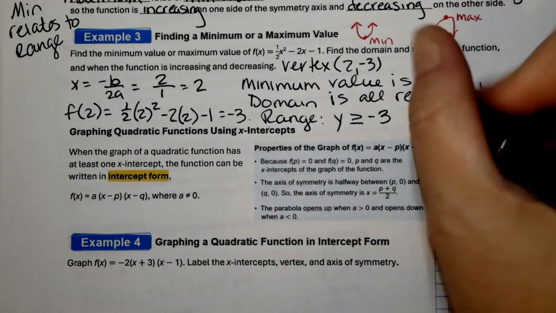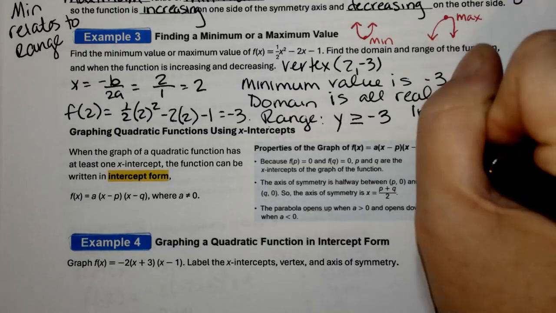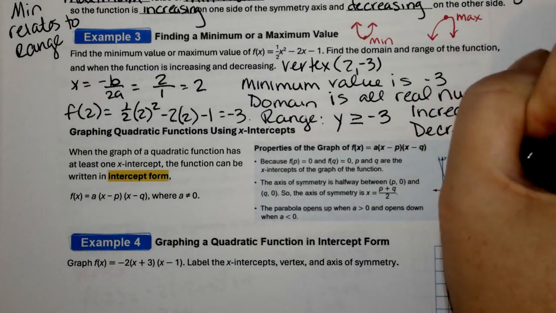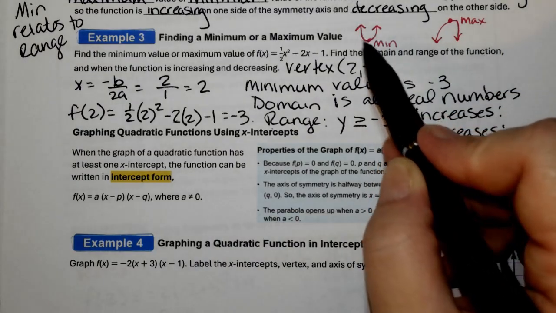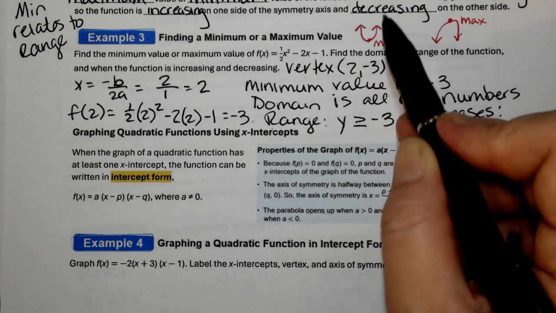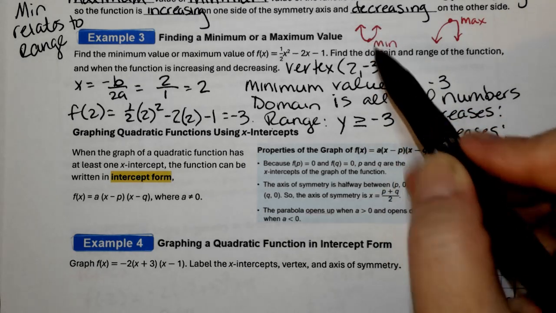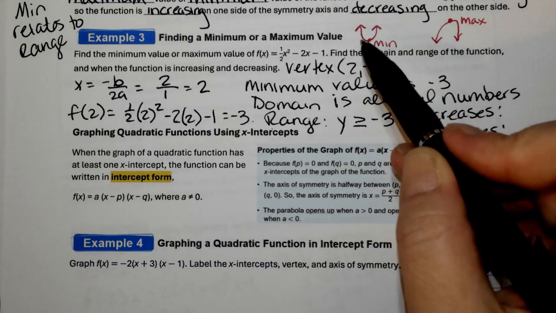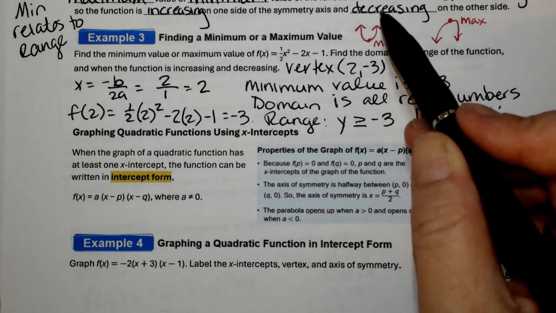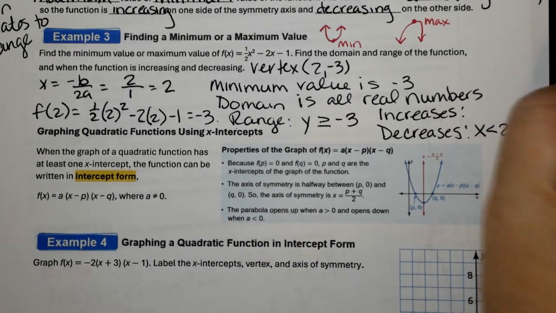All right, then they want us to talk about increasing and decreasing. So if we have a parabola opened up because we have a minimum, then we know it decreases first and then it increases afterwards. All right, so this is where our axis of symmetry would be, which is 2. So it decreases before 2 and increases after 2. So it decreases when x is less than 2 and it increases when x is greater than 2.